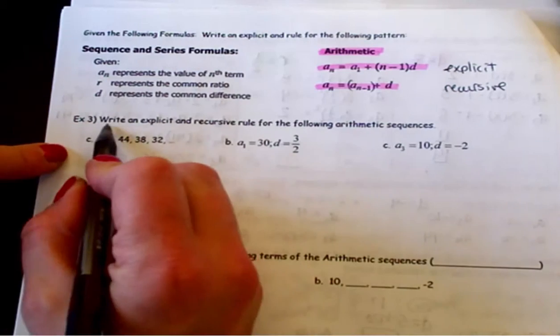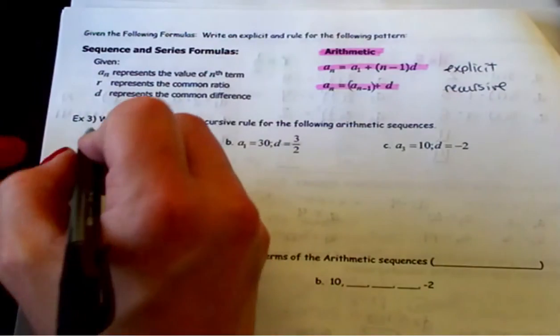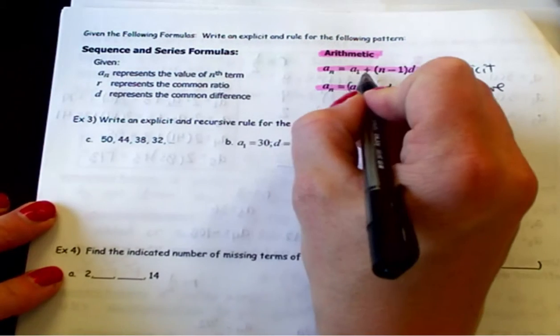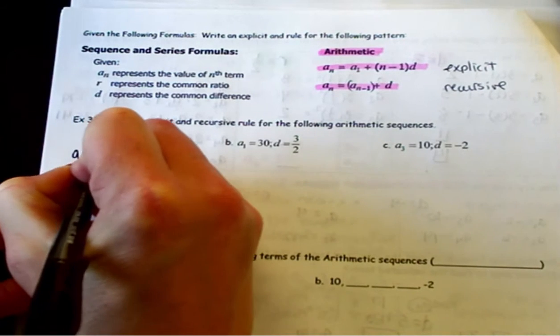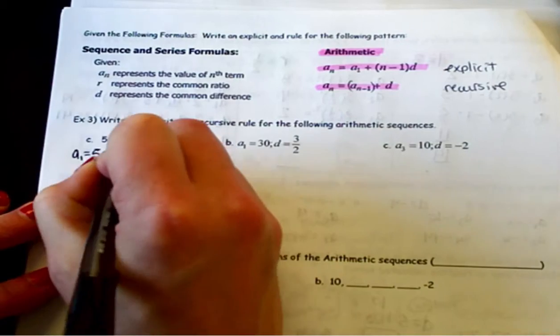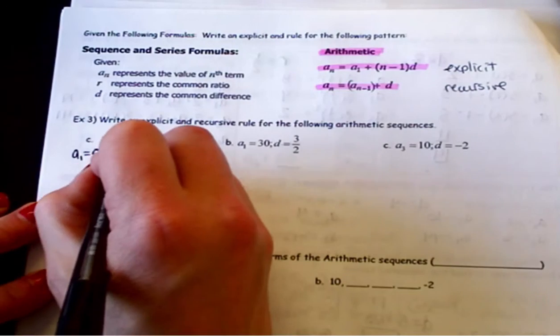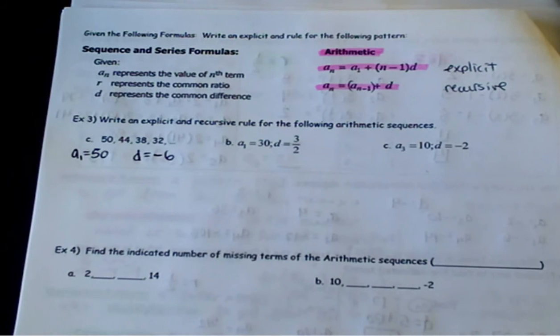Okay? So write the explicit and recursive rule for the following arithmetic sequences. Now I look at my formula. I need the first term. A sub 1 equals 50. I need the common difference. Minus 6.